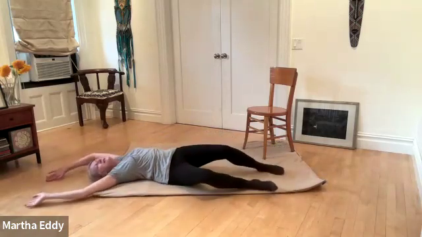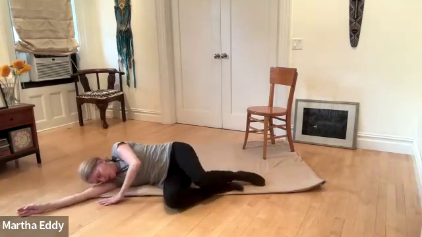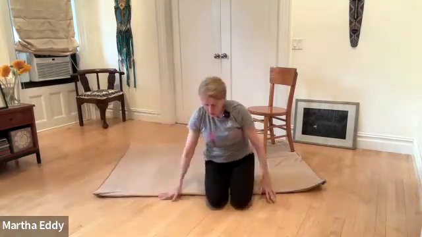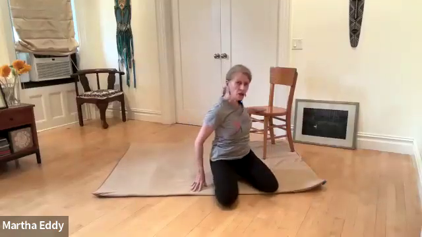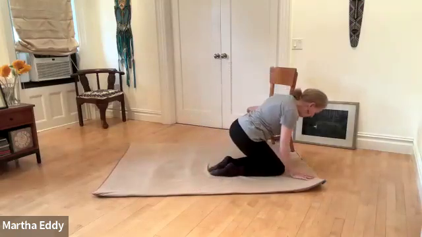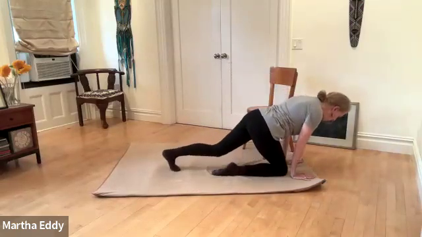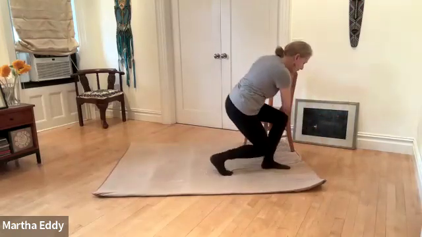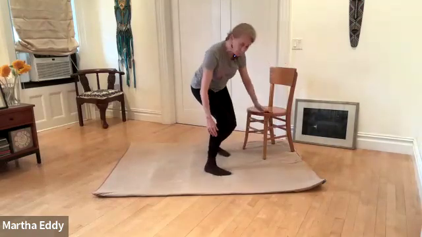And soon I'm going to sit up and I'm going to come back to kneeling and just say that all of this can be seated or standing. I've got the chair here to show you that we use a lot of the floor to come to standing, but also it's fine to use the chair.